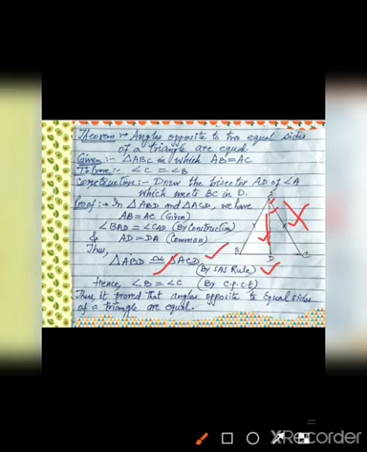And what we required at the end, with the help of CPCT. CPCT, what? Corresponding parts of congruent triangles. So by looking at CPCT, we are able to say angle B equals angle C, and hence it is proved that angles B and C, which are opposite to the equal sides AB and AC of a triangle, also become equal. So hence it is proved here.